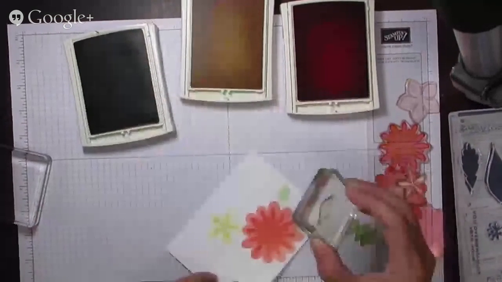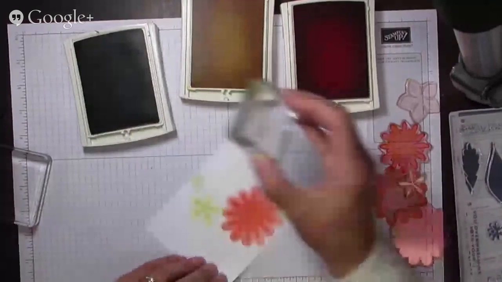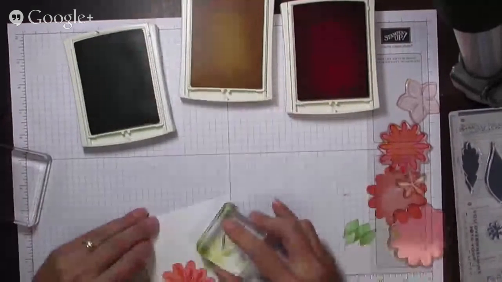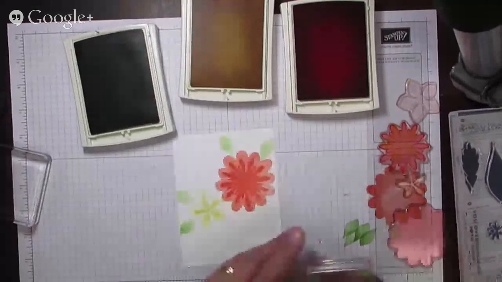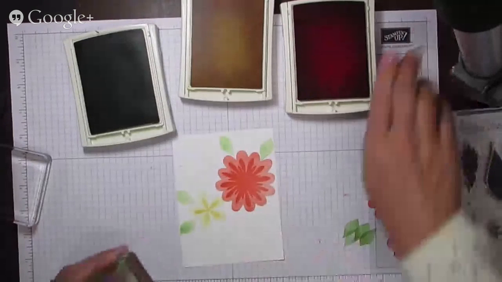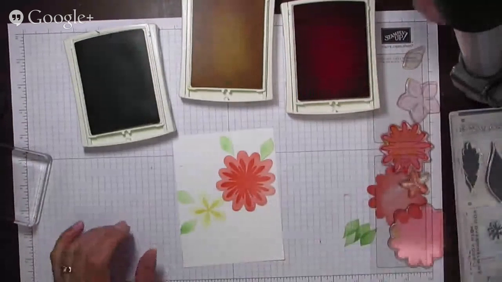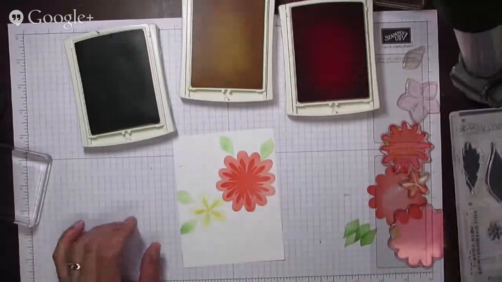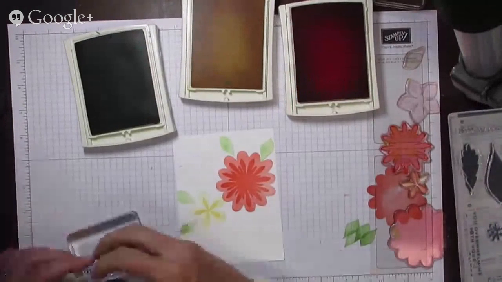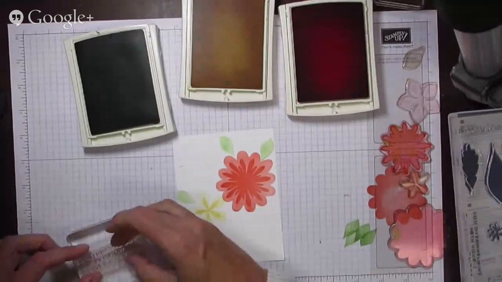And I'm just inking it off because I thought the wild wasabi was just a little too bold for this particular card. So quick, you can see how quick those are, and a lot of fun to stamp with. And then I'm going to take one of the sets in here, the saying series. Put this on here.